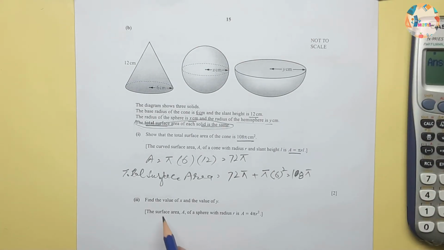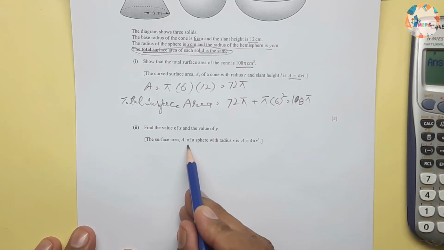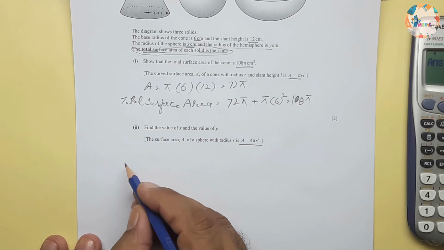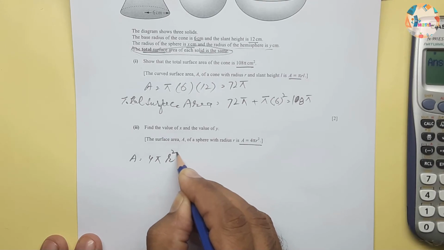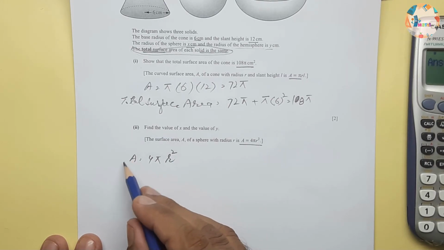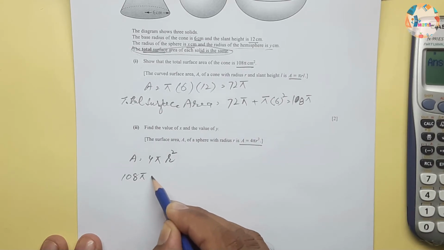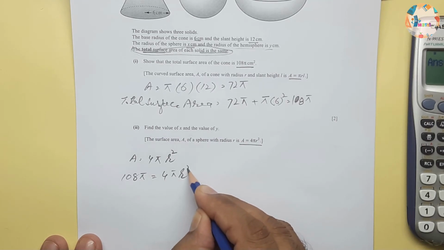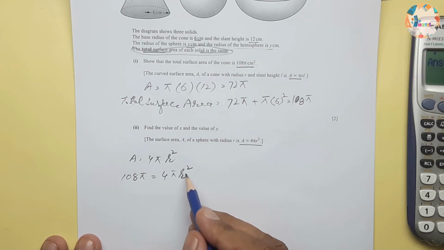And this one, find the value of x and the value of y. The surface area A of the sphere is given by A equal to 4 pi r squared, and we know the total surface area is 108 pi, so 108 pi is equal to 4 pi r squared, and r is basically x in this case.